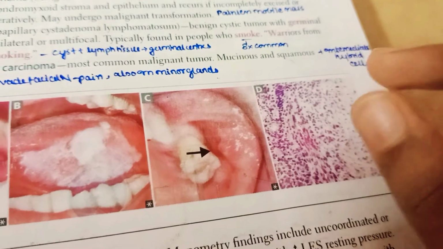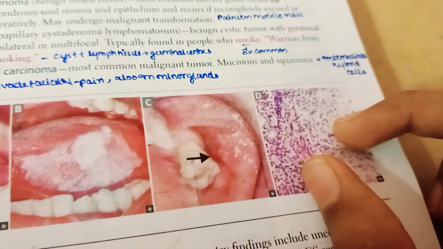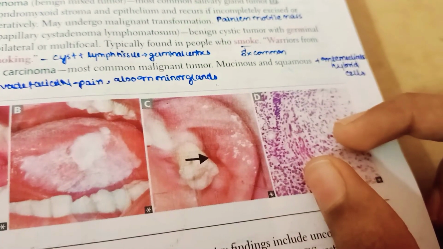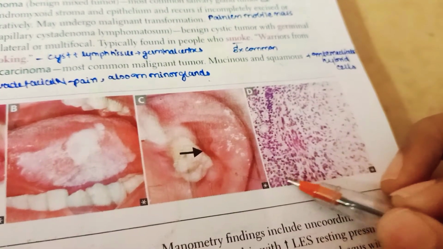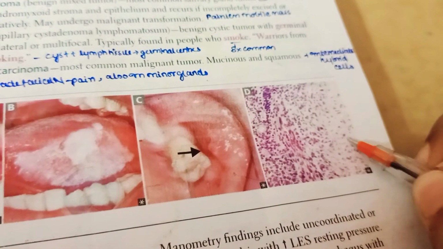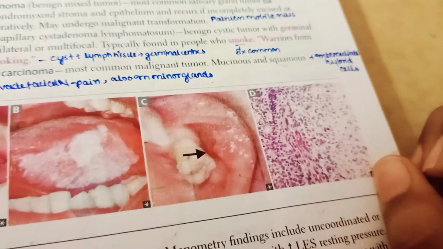Okay, so it is composed of chondromyxoid stroma and different types of cells. You can see here the dark and crowded cells, here light, and so it is a pleomorphic adenoma.